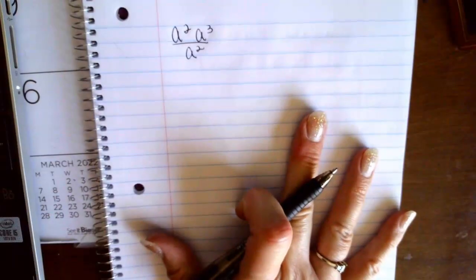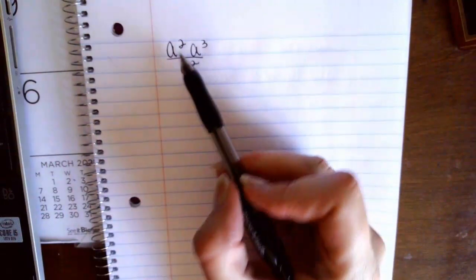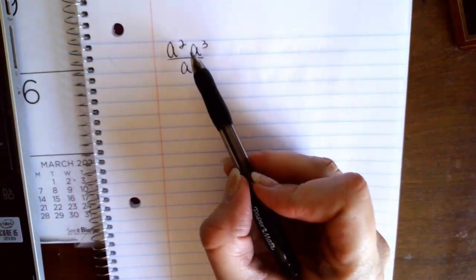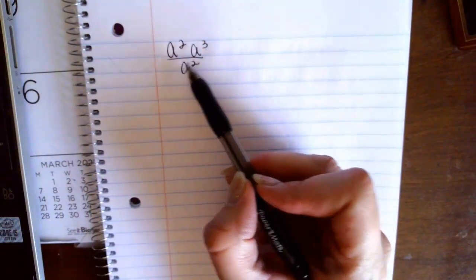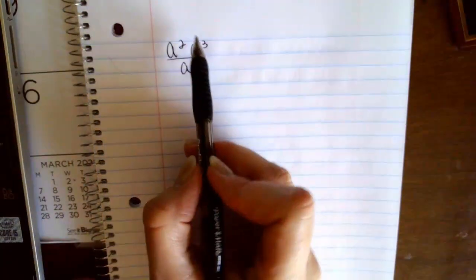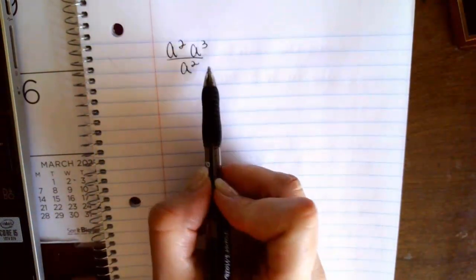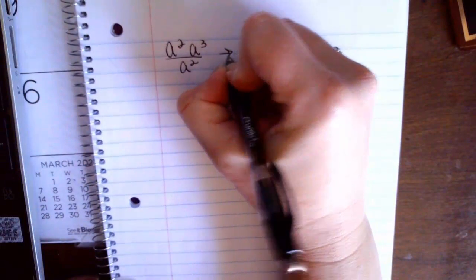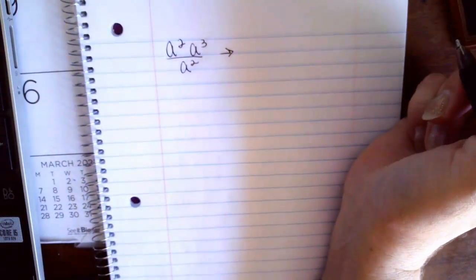We're going to review properties of exponents. Our first problem says that we've got a squared times a to the third over a squared. Recognize first that we've got multiplication across the top and multiplication across the bottom. We can approach this two ways.